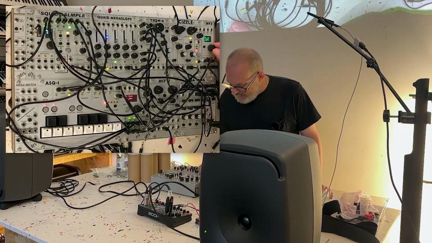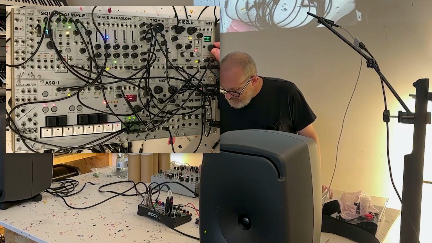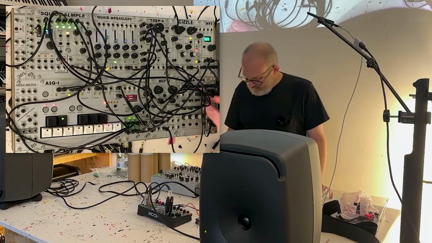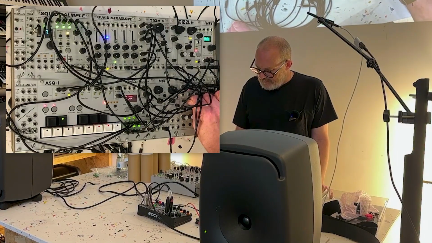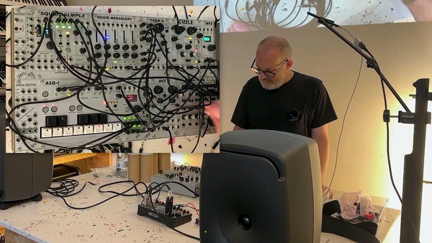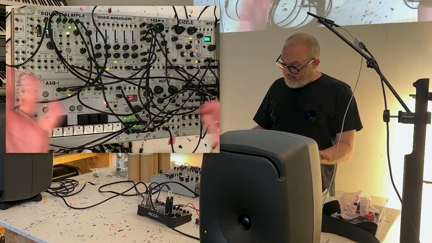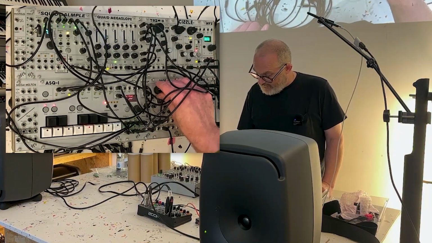that delay a bit now, so it wasn't quite. And I'm going to add a bit of that to the cymbals as well. And then I can just start tweaking away, just adjusting.